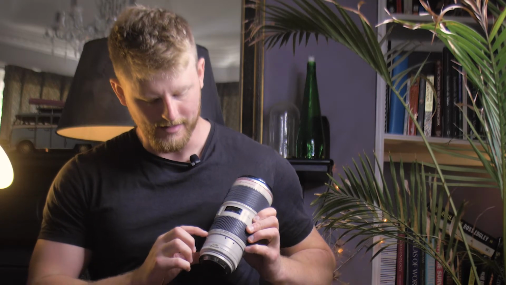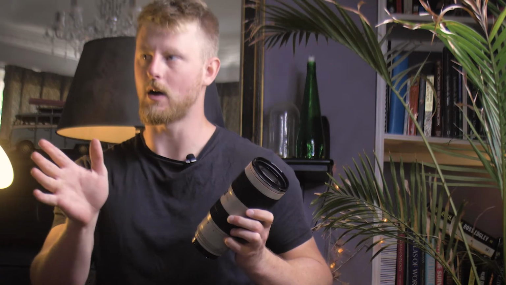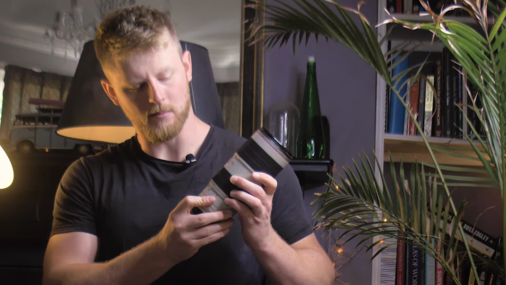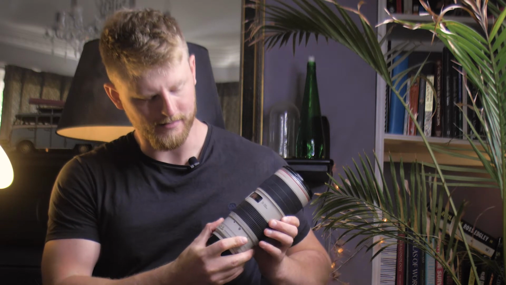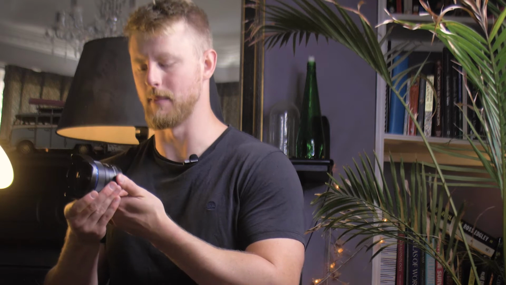So what are focal lengths? If you look here on this lens, it says it's from 70mm to 200. What that actually means is if I'm at 70mm, the angle of view is a little bit wider and we can see more. Whereas the more I increase this focal length to 200mm, it's a little bit more zoomed in.